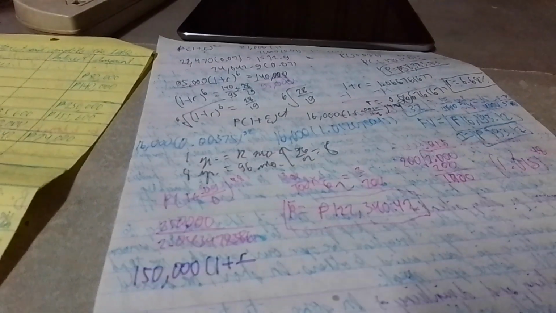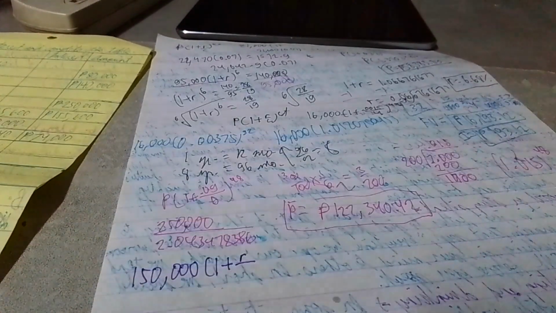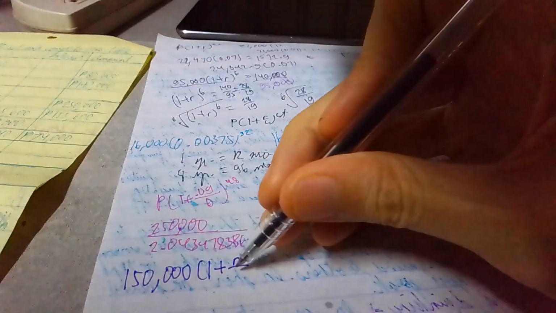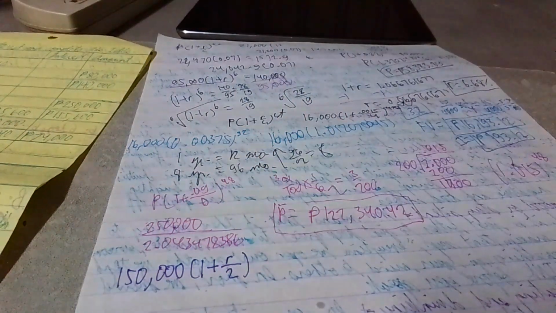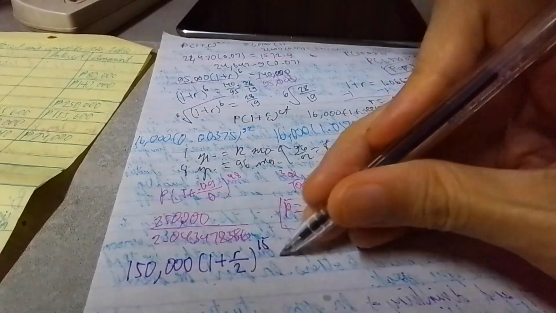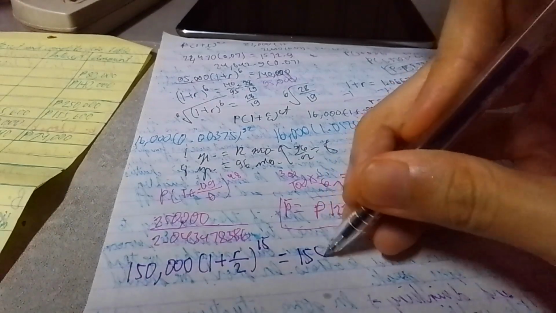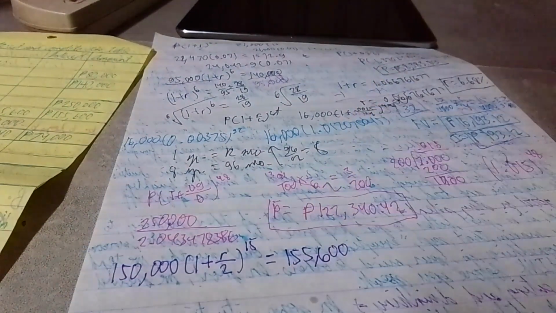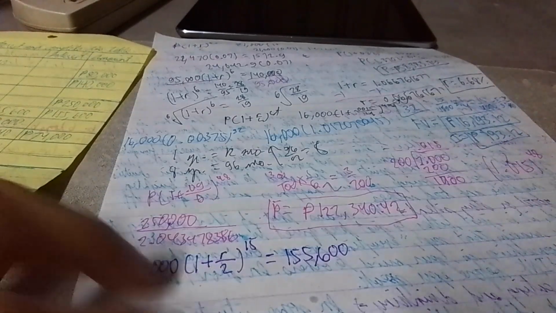So when we say semi-annually, how many times are we going to visit the bank in a year? 2 times. So divide that by 2, because it's semi-annually. And then it's being raised to the 2 times 7 and 1 half. Multiplying, that's 7.5 times 2, so you're going to raise that to the 15th power. And whatever answer you get should be the future value, which is 155,600 pesos.